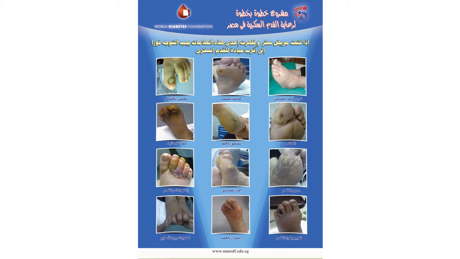And tell your patient that if he finds any of these manifestations, he should go directly to the nearest diabetic foot clinic.